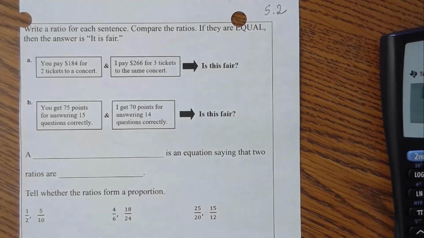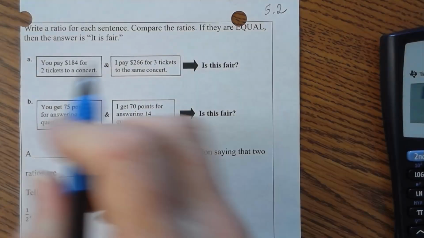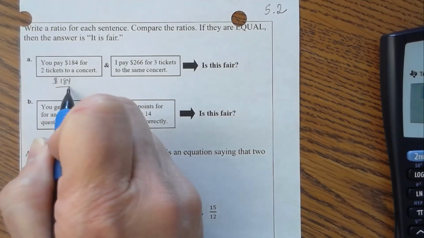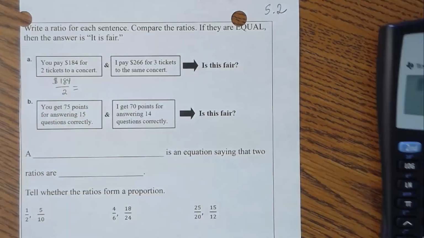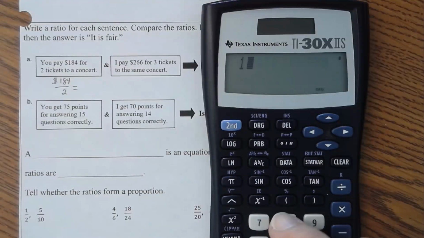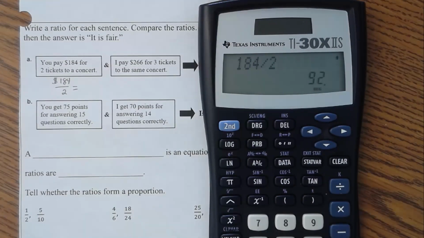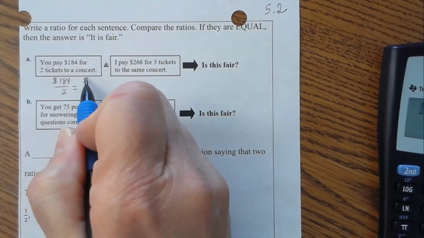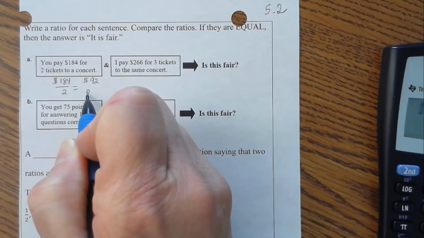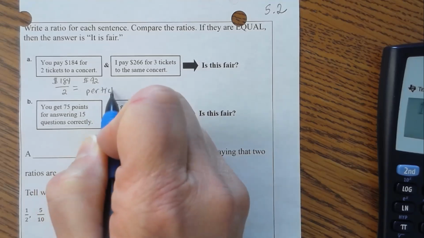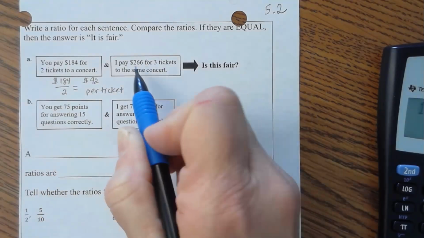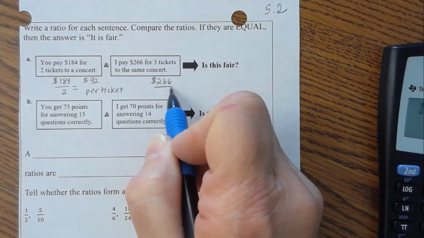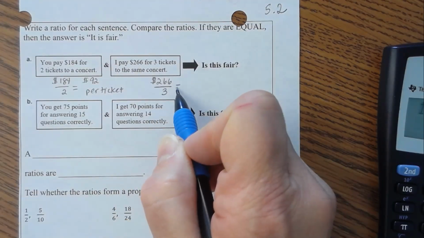One way you can figure this out is to divide. $184 divided by 2 equals $92 per ticket. I paid $266 for 3 tickets.